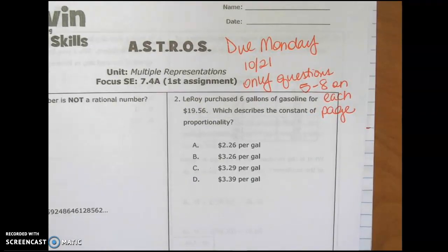Do you have to do them? No. Can you do them? Sure. Will you get extra credit? No. You can get extra practice, but technically the first 4 questions are from 6th grade material.